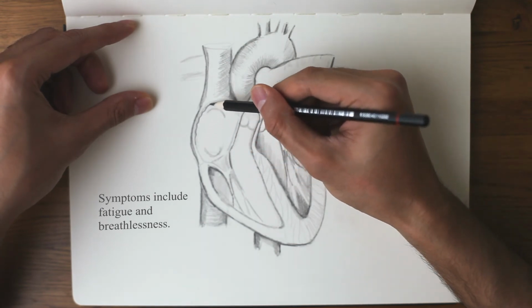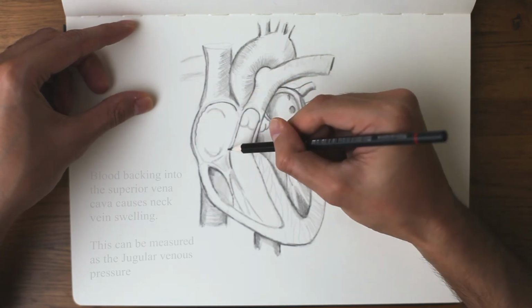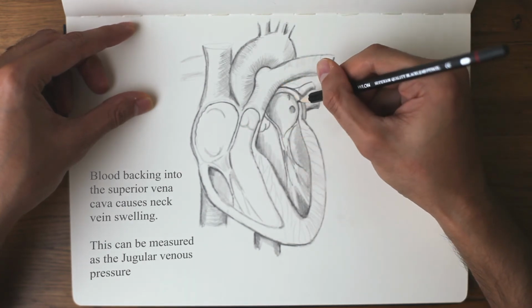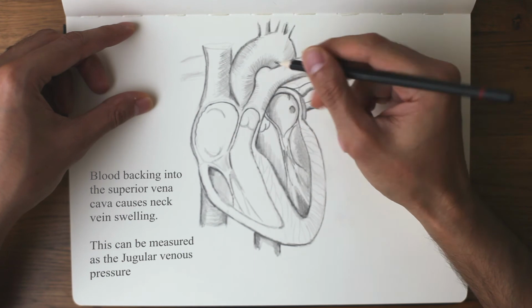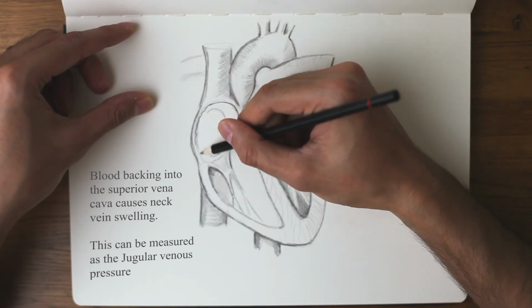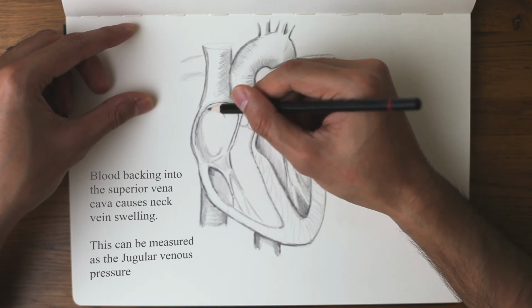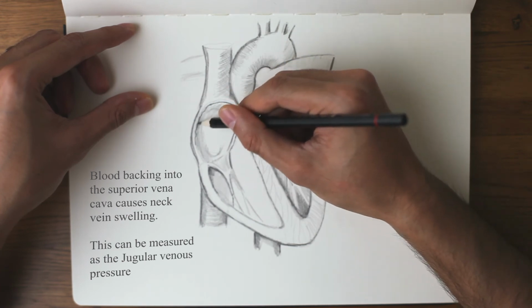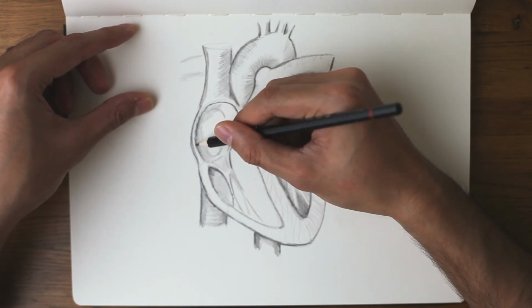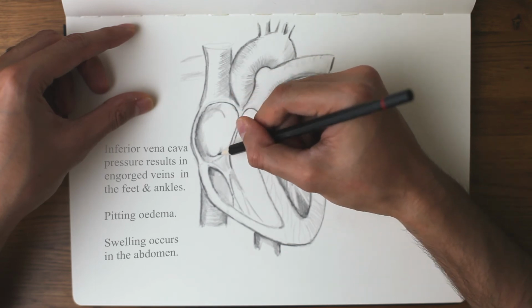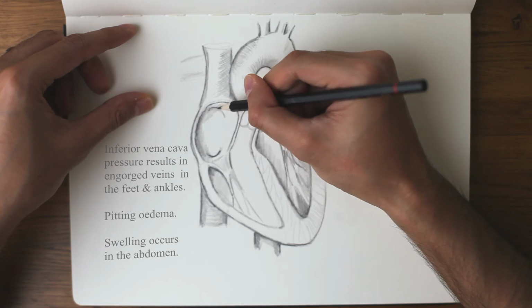These can include considerable fatigue, swelling of the ankles and feet, fainting with exertion, chest pains, swelling of the neck veins, which is from pressure transmitted from the superior vena cava and the right side of the heart, pitting edema of the ankles, and abdominal swelling with liver swelling from the inferior vena cava pressure.